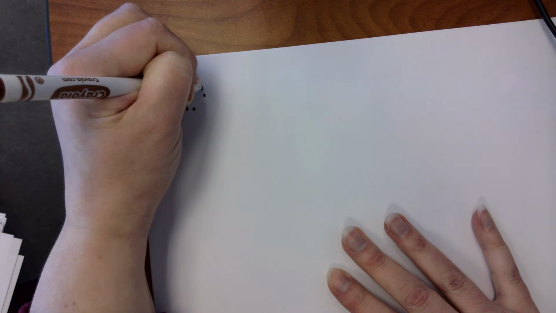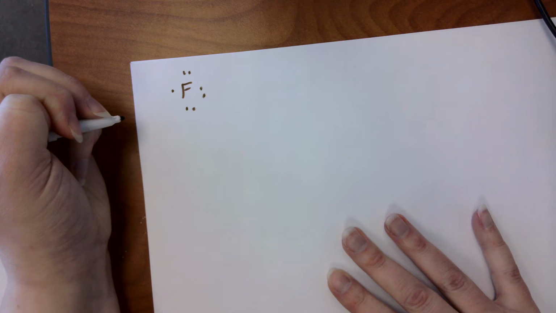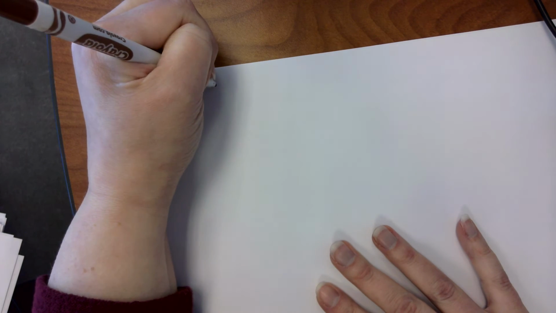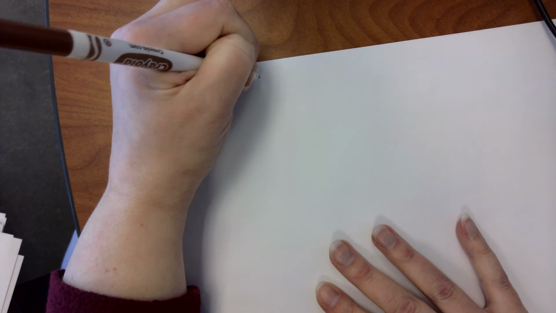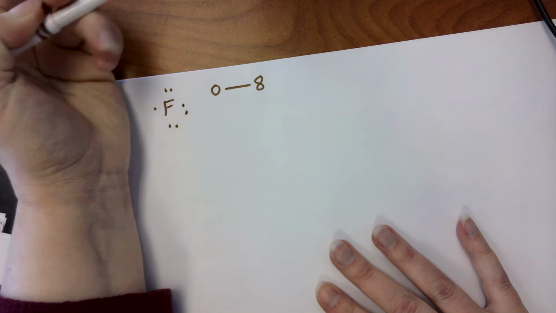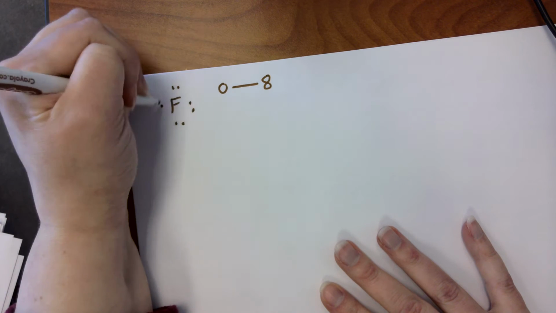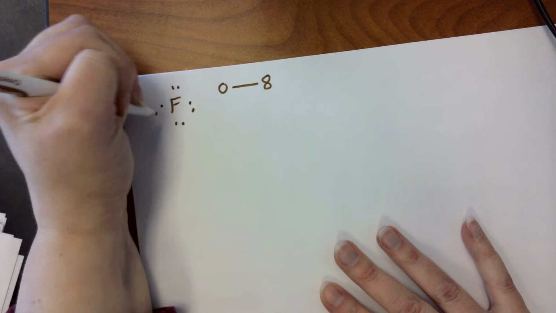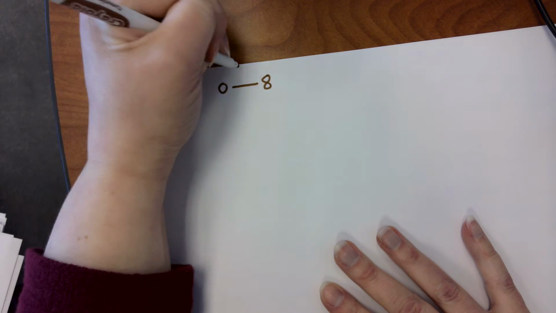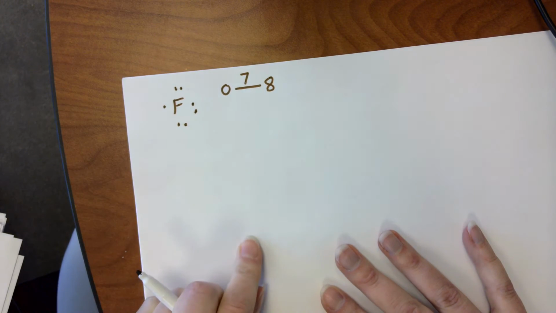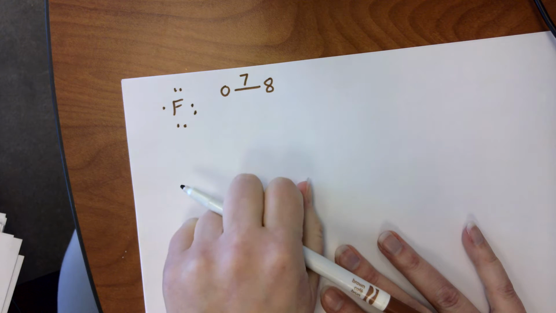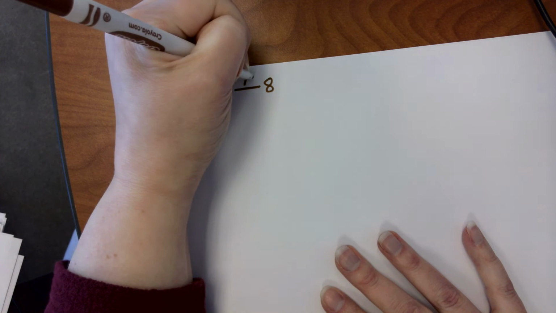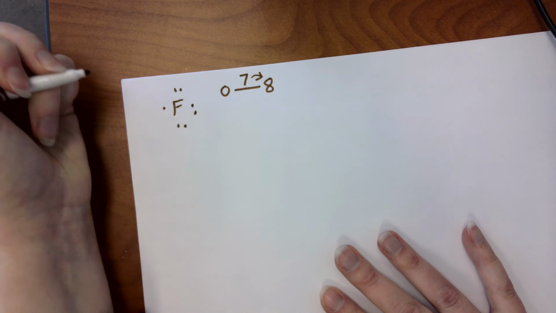So this is the Lewis dot for fluorine. In order for fluorine to be happy, it has to either ditch all of these electrons or it has to gain one to get to 8. Is 7 closer to 0 or to 8? It's closer to 8, isn't it?